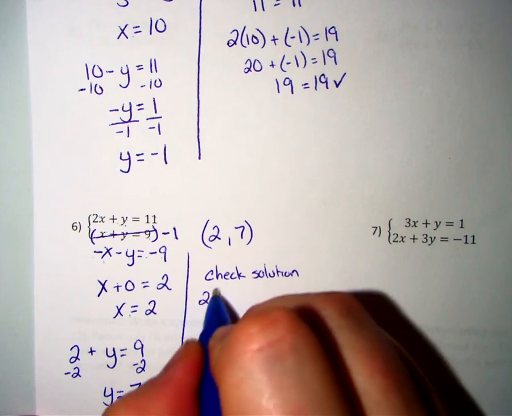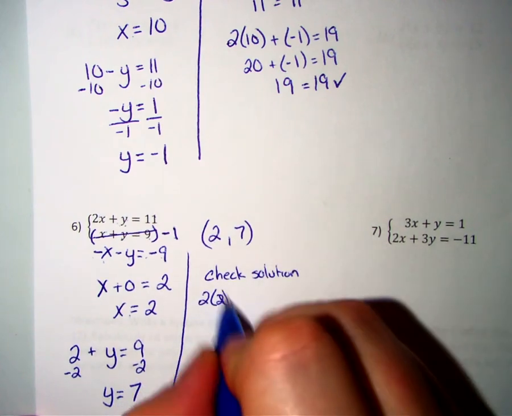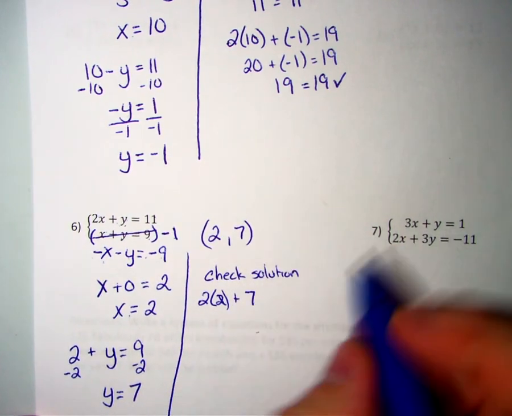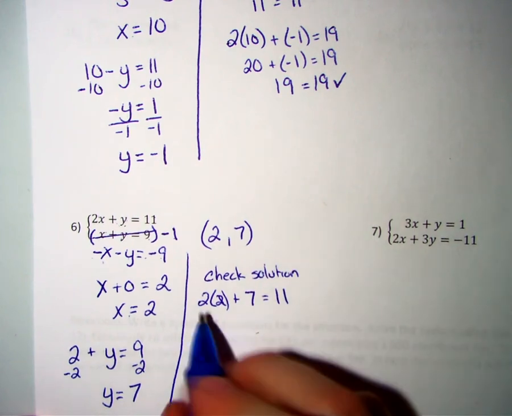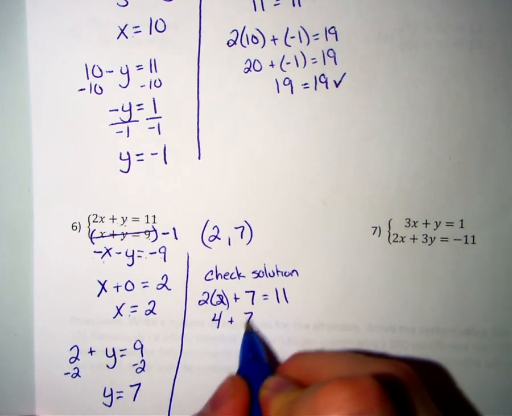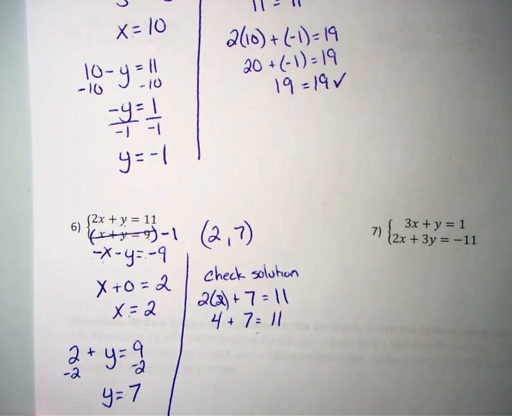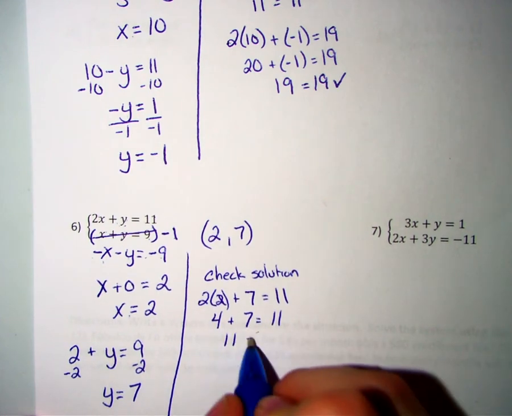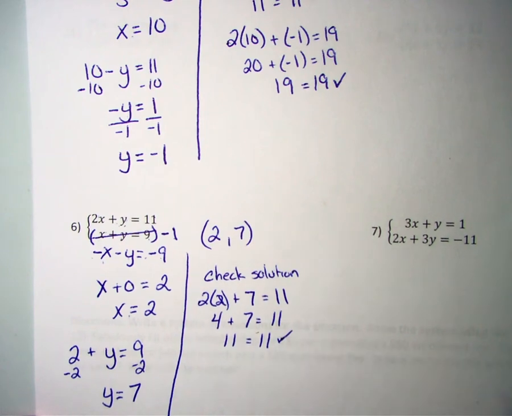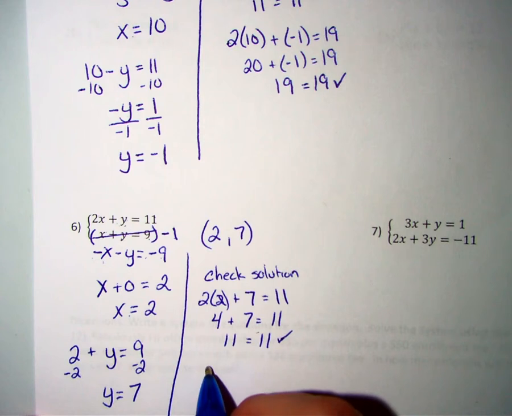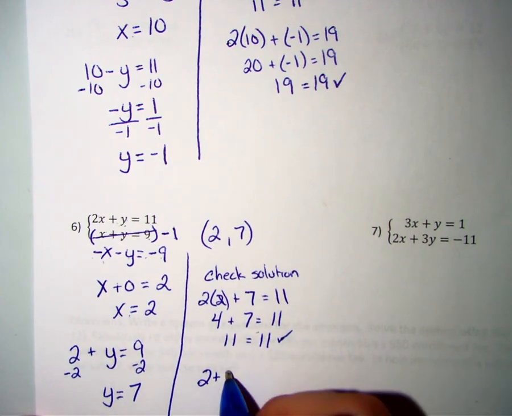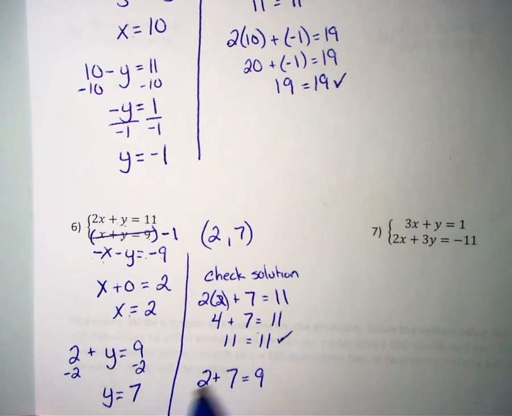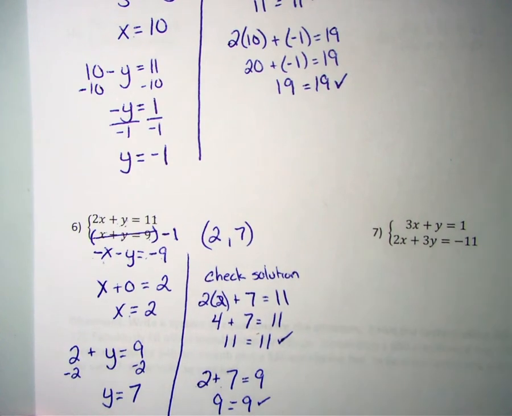So we have 2 times our x value of 2 plus our y value equals 11. 2 times 2 is 4, plus 7 equals 11. 4 plus 7 is in fact 11, which equals 11, so we checked our solution. We want to do the same for our second equation. 2 plus our y value of 7 equals 9. 2 plus 7 is in fact 9, which does equal 9, so we've checked our solution.